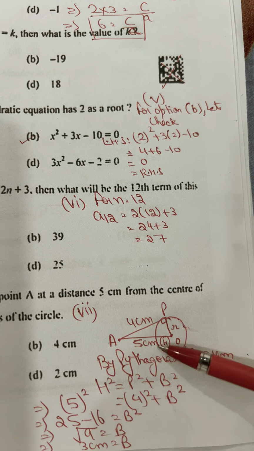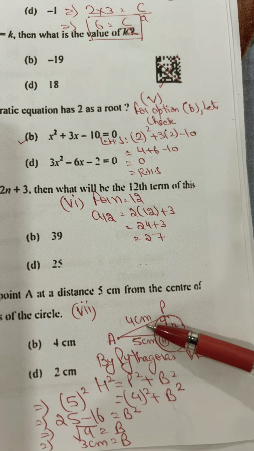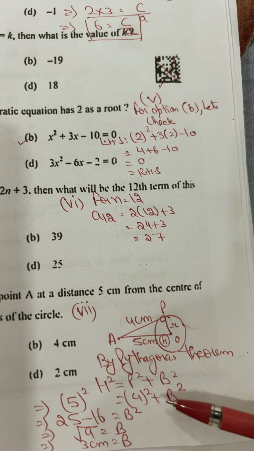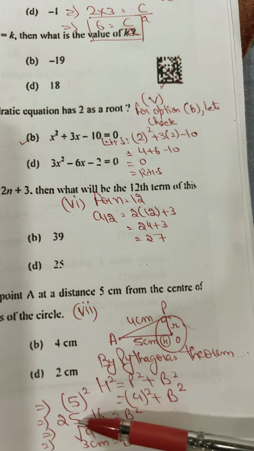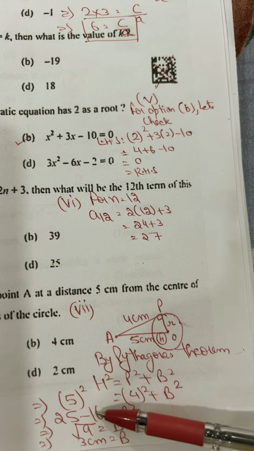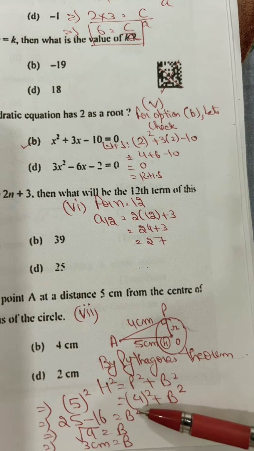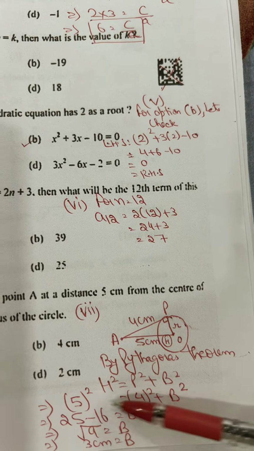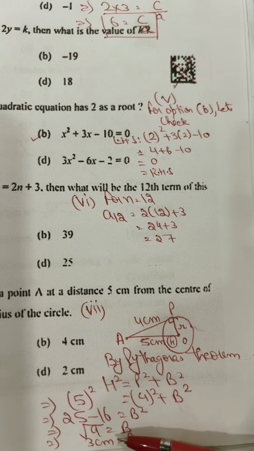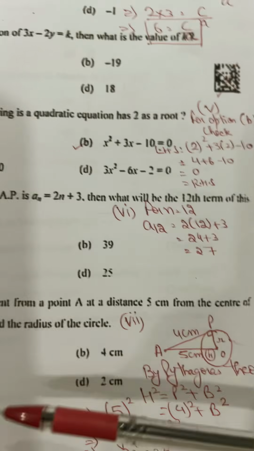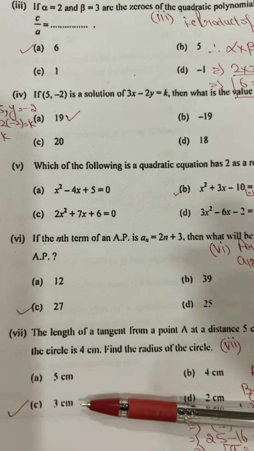And hypotenuse is 5, so 5 square is equal to perpendicular, which is 4 square, plus base square, let's say b square. 5 square is 25, and 25 minus 4 square, which is 16, gives 9. And b square, going to the other side, becomes square root of 9, and the value of b will be 3 cm, which is option number C.